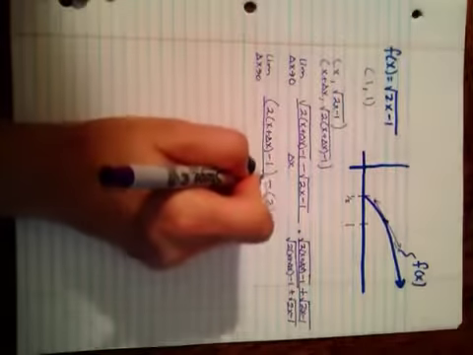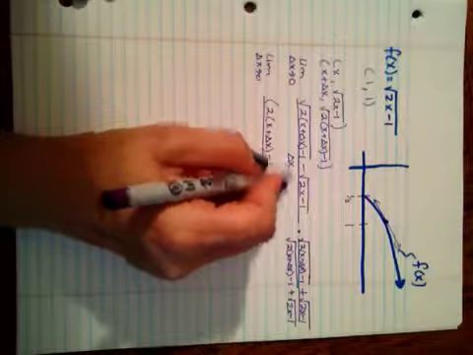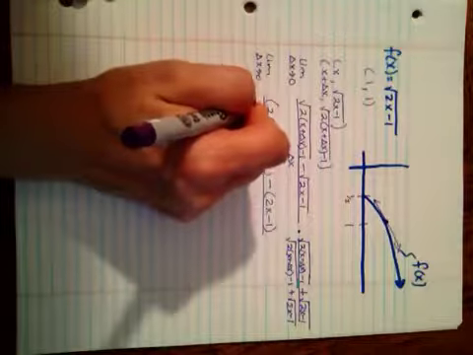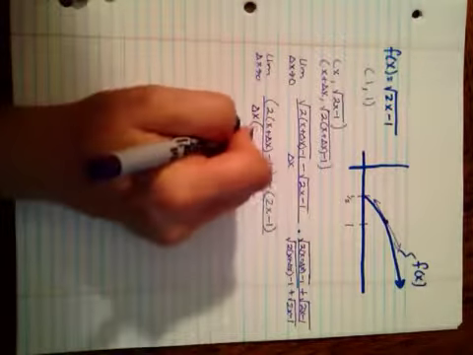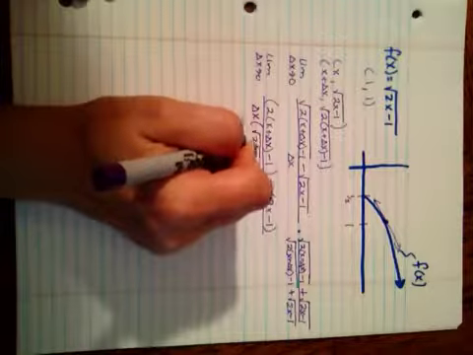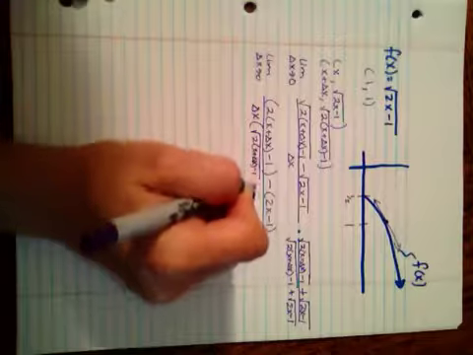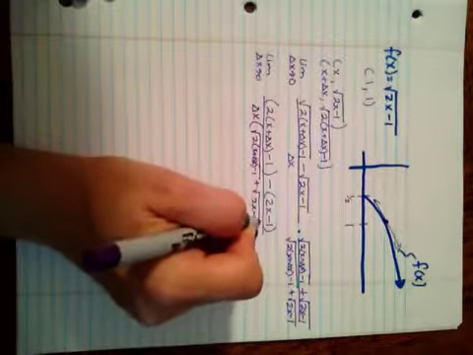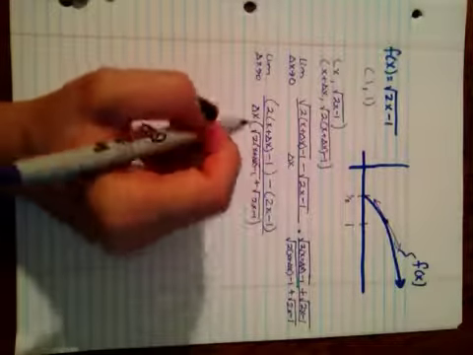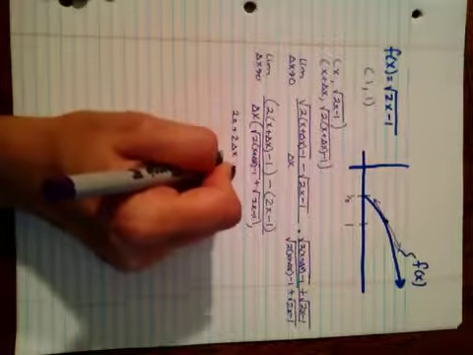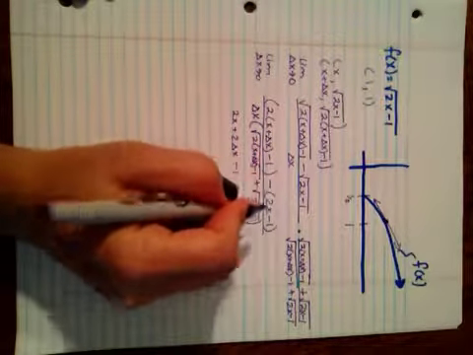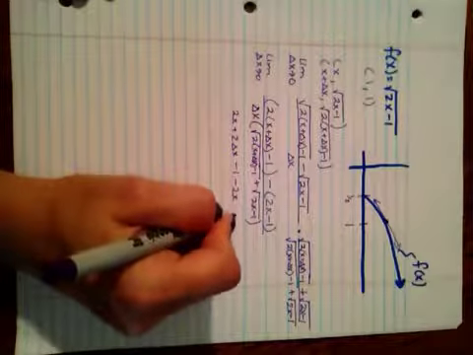In the denominator, I'm not going to actually distribute the delta x because I know I'll be canceling it out. So I have delta x, then open parentheses, square root of 2x plus delta x minus 1 plus the square root of 2x minus 1. If you look in the numerator and you just simplify the numerator, this is a 2x plus 2 delta x minus 1. Distribute this negative, minus 2x plus 1.